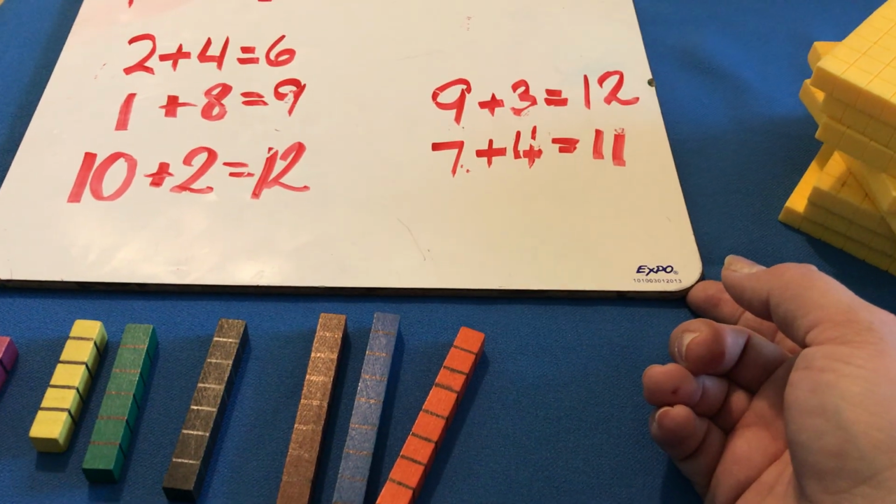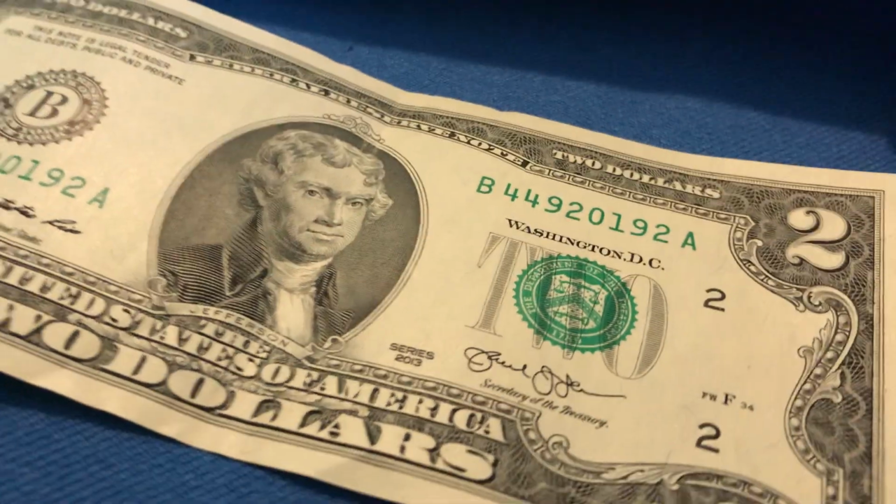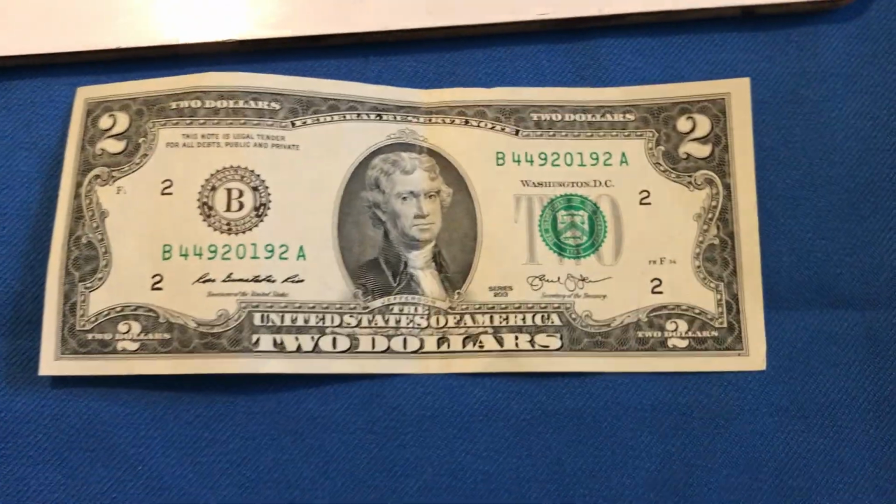Who is hiding under there? I think it's Miss Parris. Miss Parris, are you under there? No, I'm not. You want to see what's under there? What is this? Oh my goodness. Have you ever seen one of these?